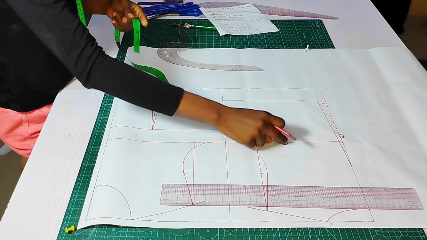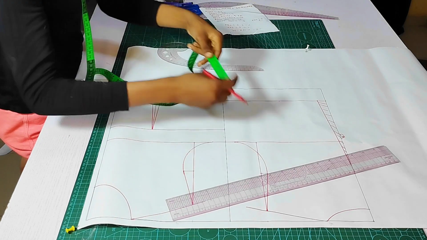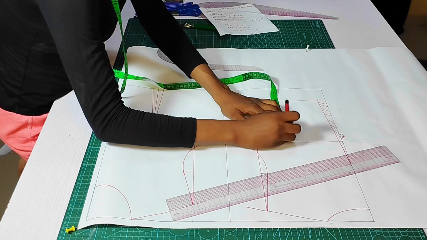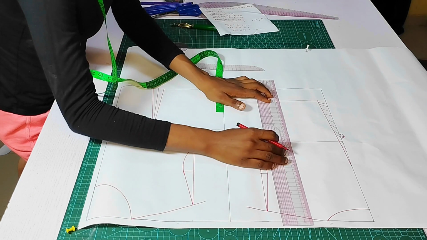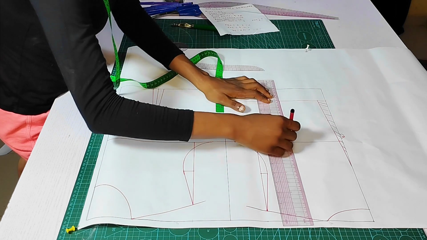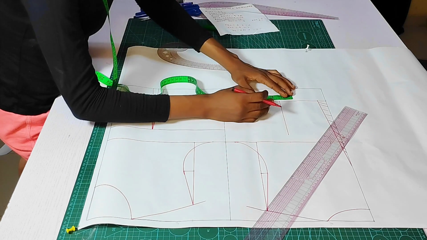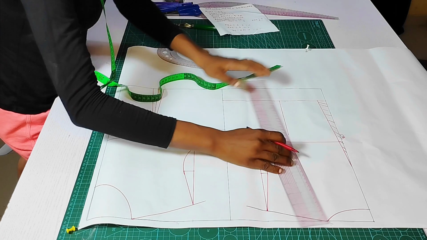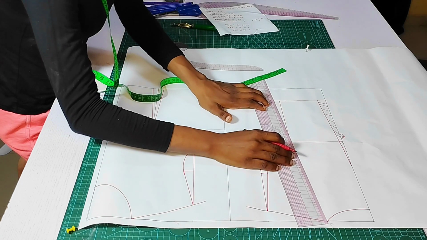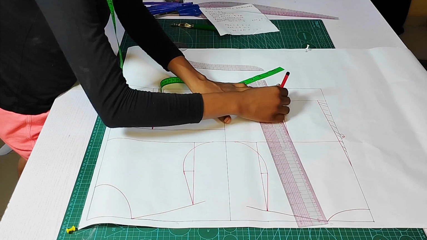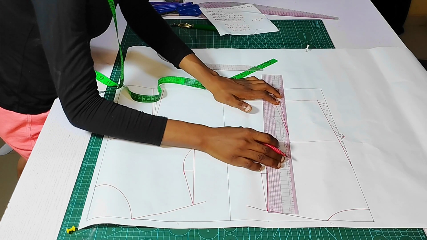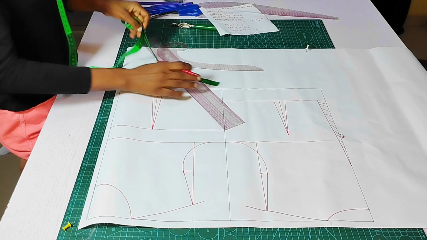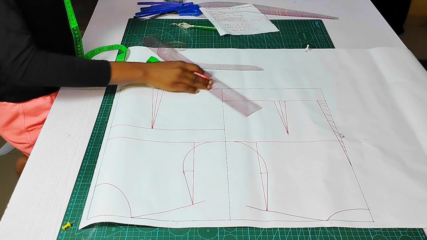Now, our dart is not getting to the chest line. You have to stop about 1 inch or 0.5 before the chest line. So I'm going to connect this into a straight line. This is to prevent tightening at the back. And then I'll open up my dart by 0.5, again 0.5, making it 1 inch, and then connect it to that point here like this. So I'll connect it like this also. So you can see our basic bodice is almost ready.